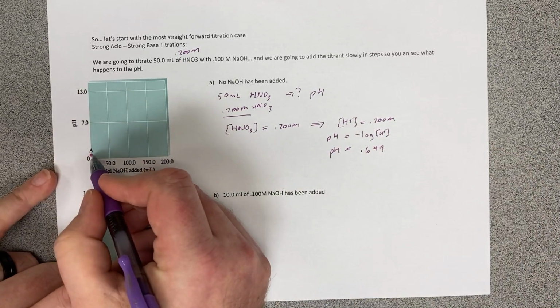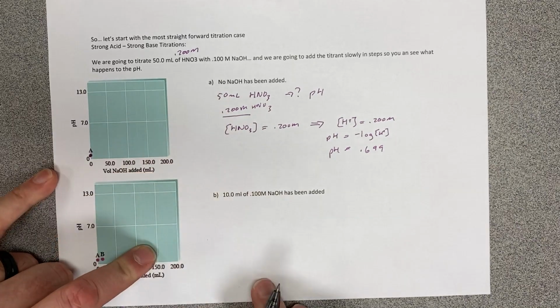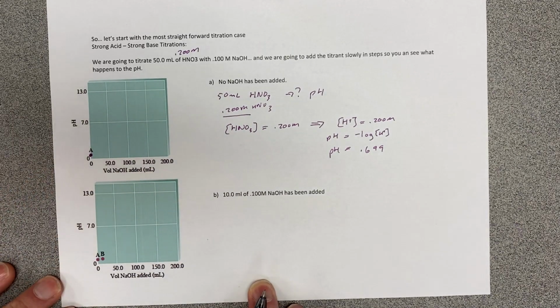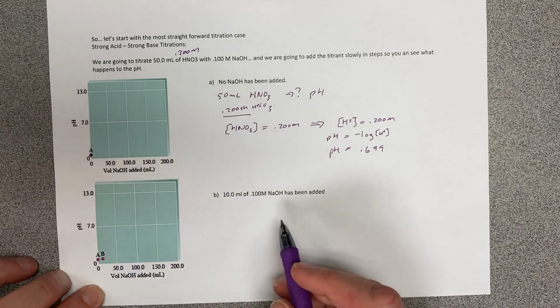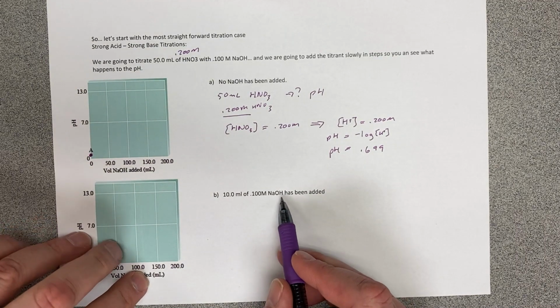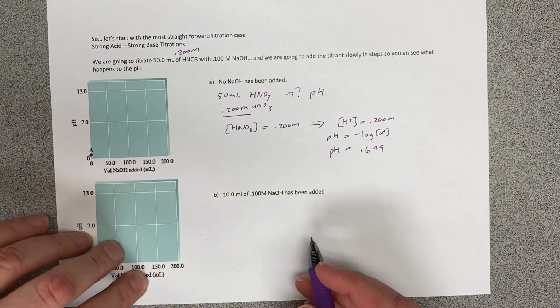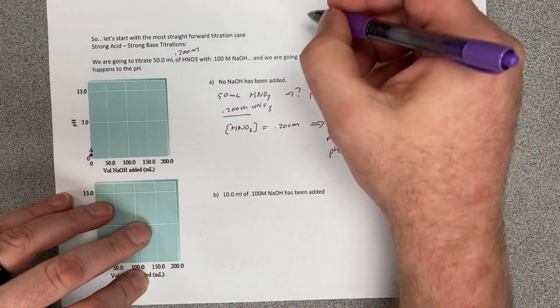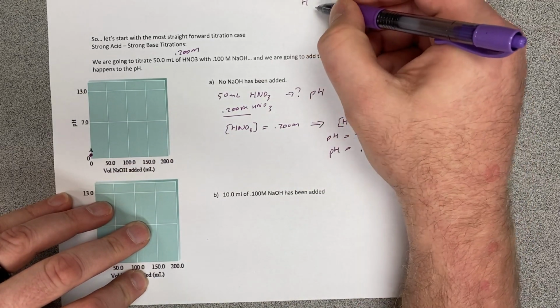And we've plotted that on the graph over here. You can see that is our starting point. Now, what we're going to do is continuously add different amounts of NaOH to our HNO3. And one of the things that you need to be aware of is what we're actually doing up here. I'm going to put it at the top of my notes.